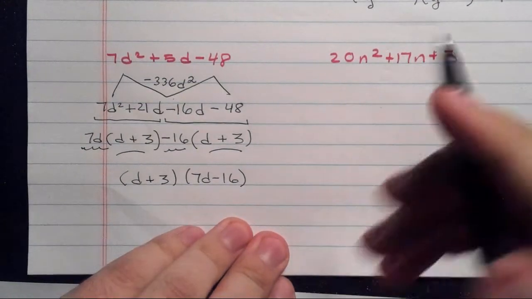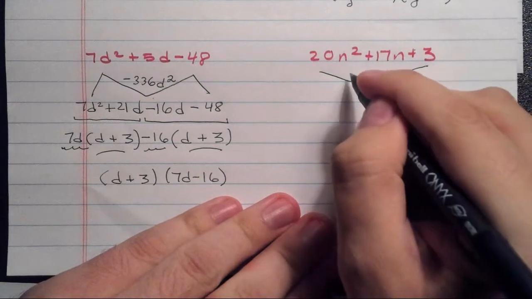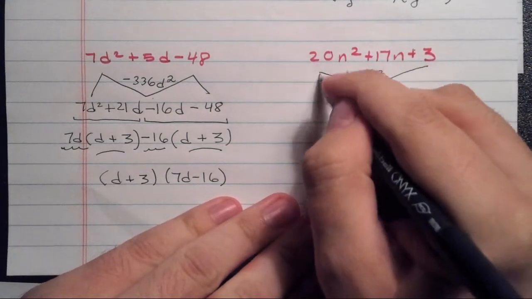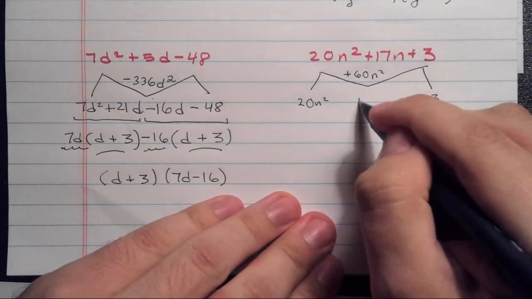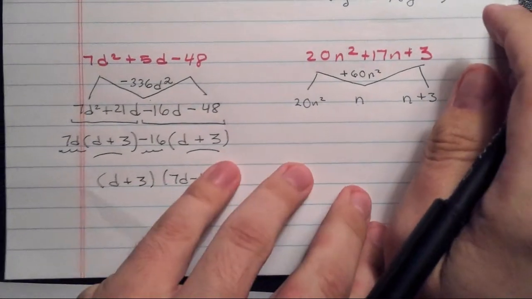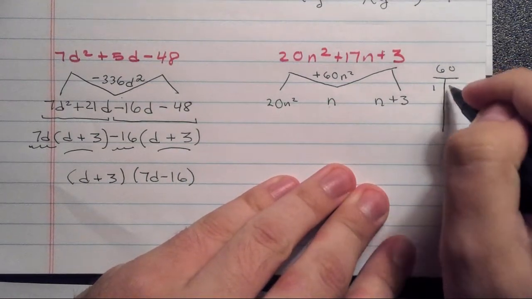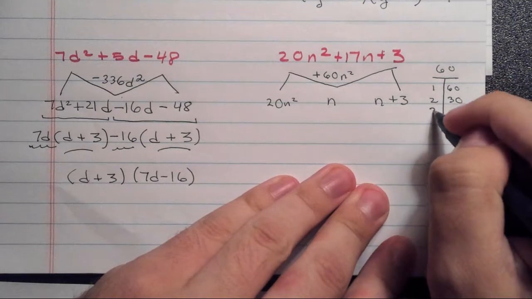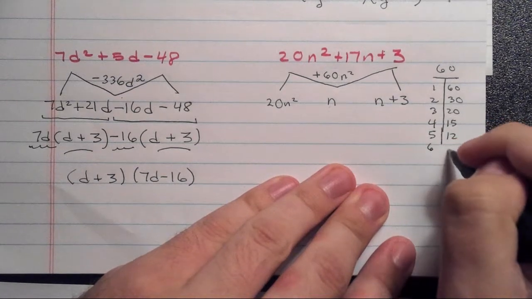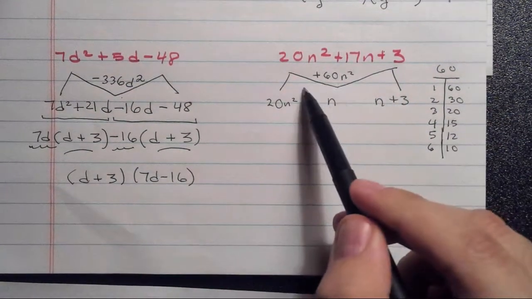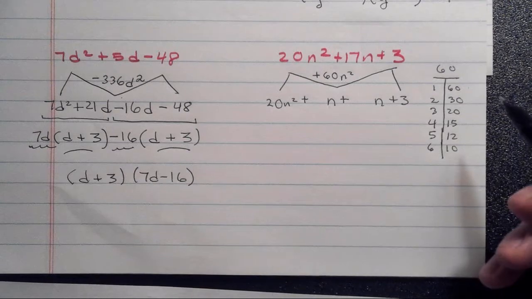Now let's move over to this problem, 20n squared plus 17n plus 3. The leading coefficient is not 1, so I'll have to do my whole process here. I need factors of 60n squared, which add up to positive 17n. So again, I can make that work with n and n, that's not a problem. But the question is, well, what two factors of 60 is that? Well, 60 is 1 and 60, it's 2 and 30, it's 3 and 20, it's 4 and 15, it's 5 and 12, and it's 6 and 10. If they multiply to positive 60, they'll have to both be the same sign. Positive 60, positive 17 means these are all both going to be positive numbers.